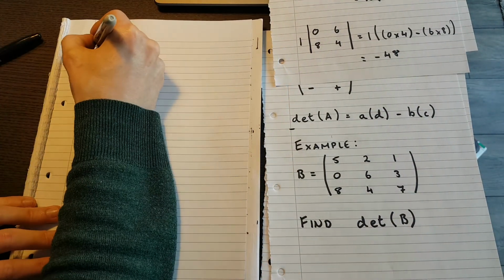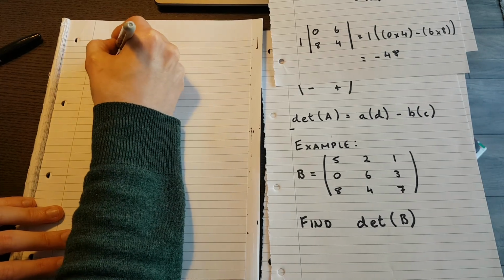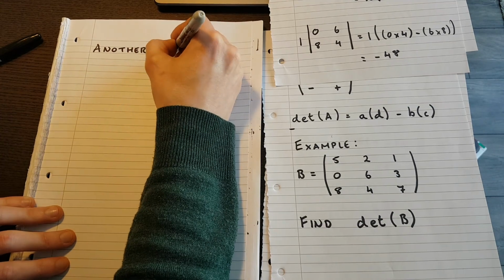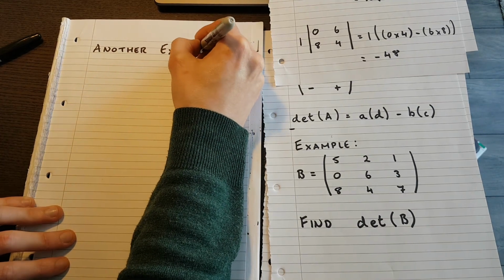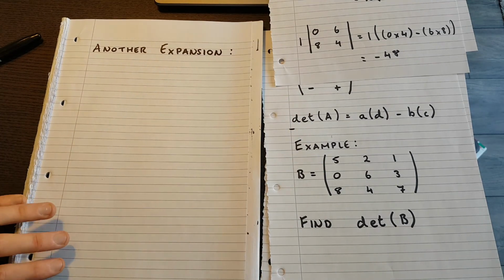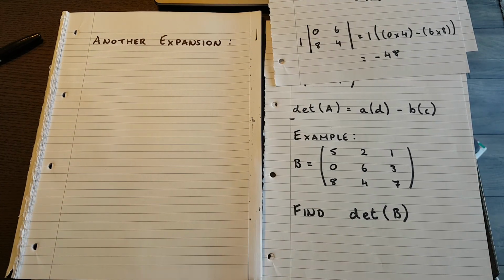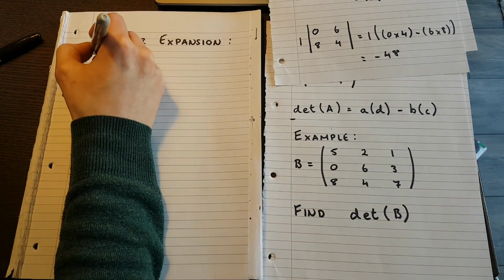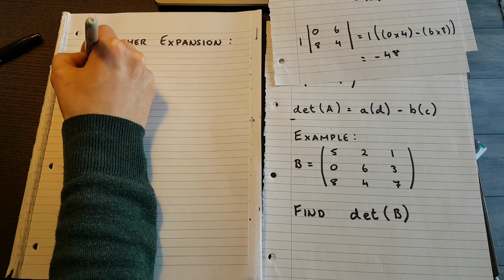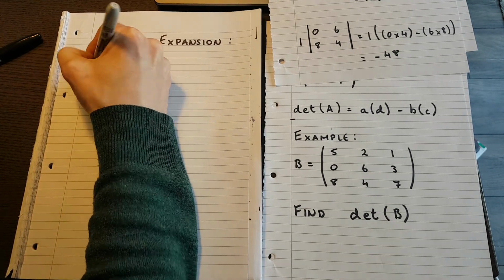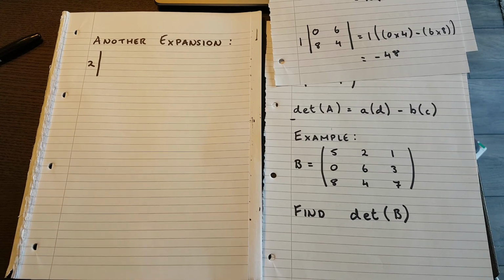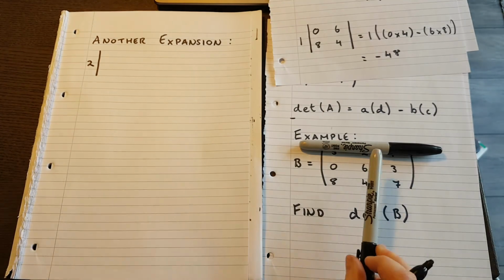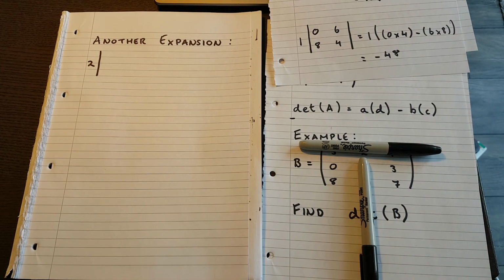So, another expansion. Okay, we'll do another expansion. This one's a little bit different. We see I have a 2. That's the first entry in the second column. So I'm going to take that 2 and multiply by the 2 by 2 matrix that is left when I delete the row and the column that 2 is in. So we see I have 0, 3, 8, 7 again.